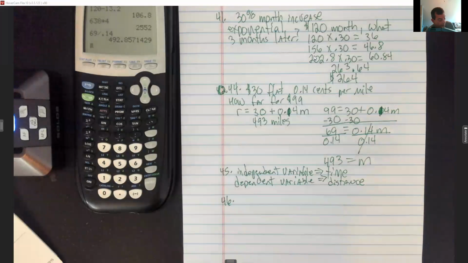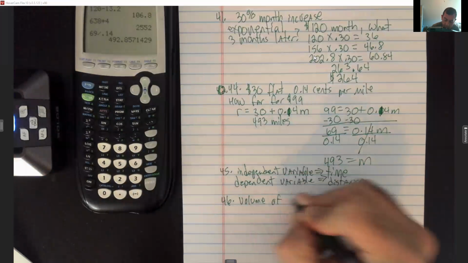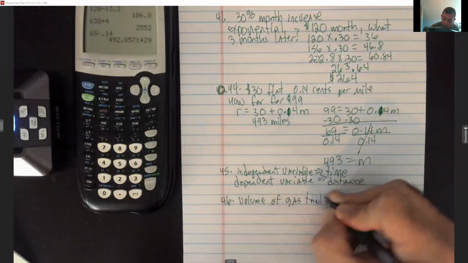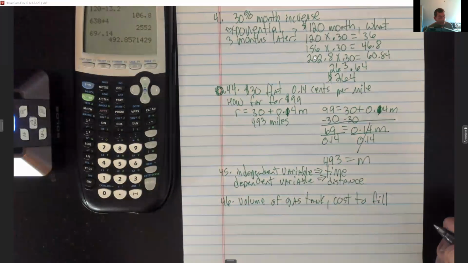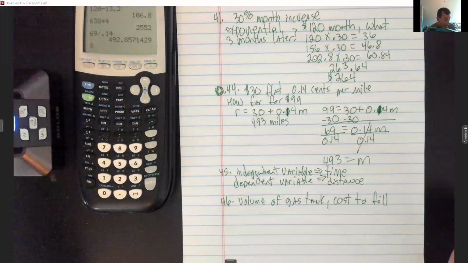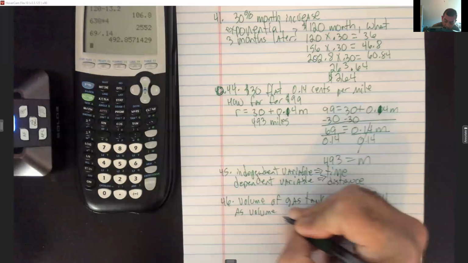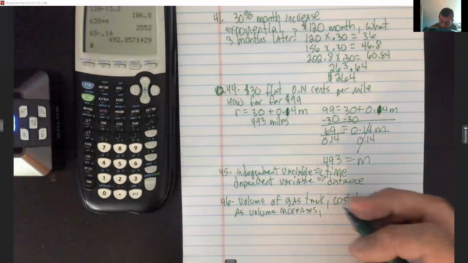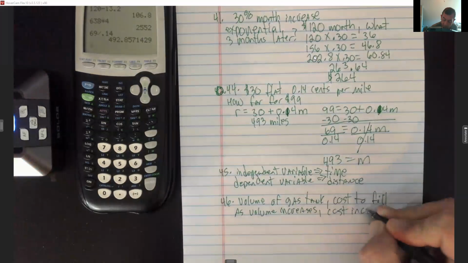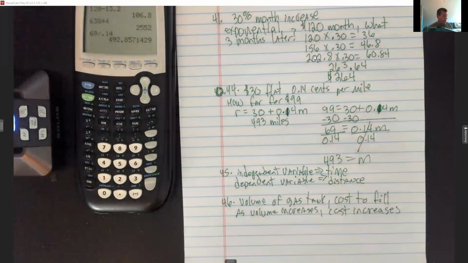46, same thing. Volume of a gas tank, cost to fill the tank. So they had you picking some out. I went with this number B that says as the volume of that tank increases, I'm going to expect the cost to increase also. Right? The more gas you put in it, the cost is definitely going to increase also.